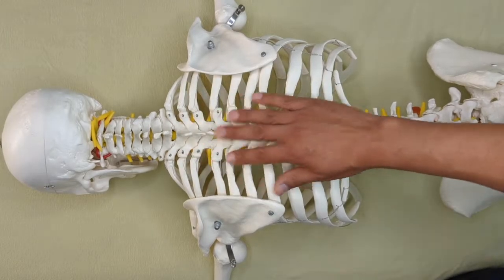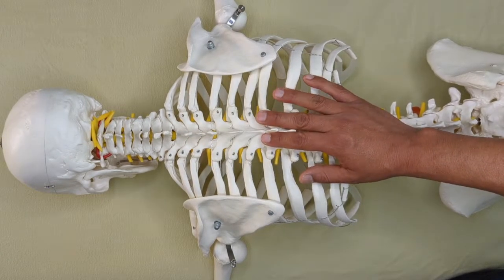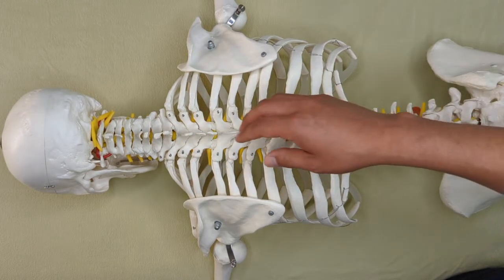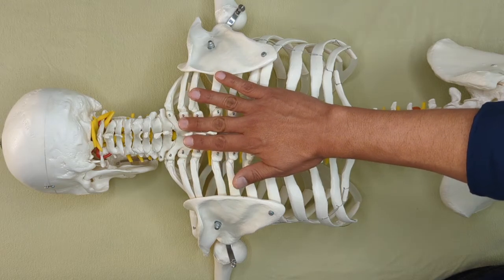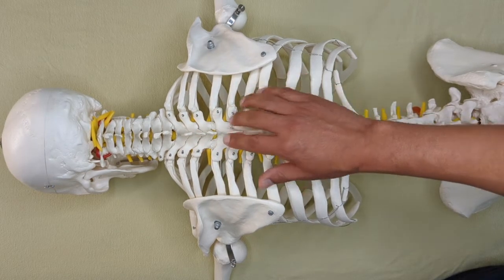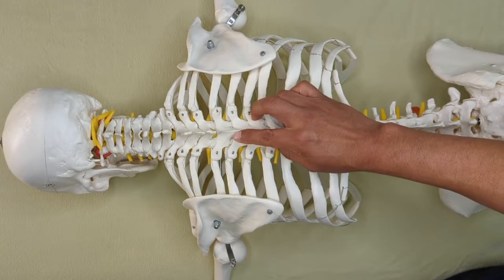Here we have Mr. Otto's thoracic spine area. And the same holds true in the thoracic area as with the lumbar area, meaning I'm running my fingers along each side to check for possible rotation of one of these thoracic vertebrae.